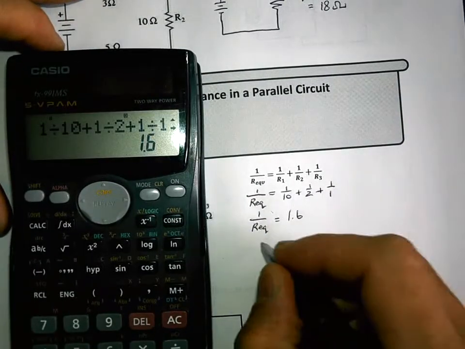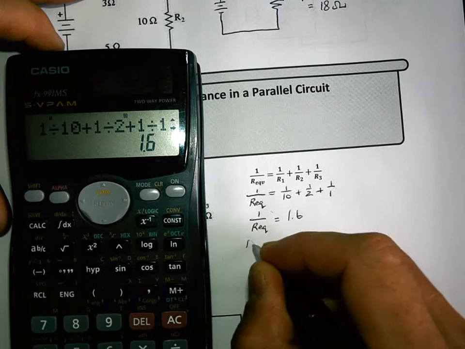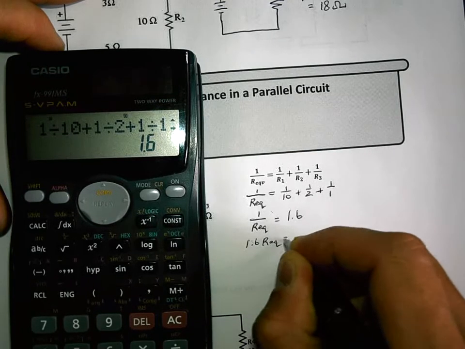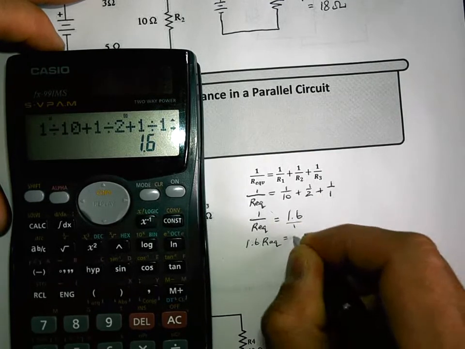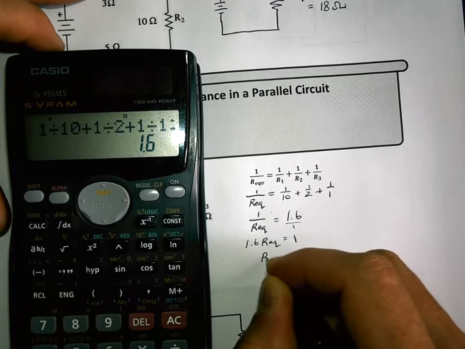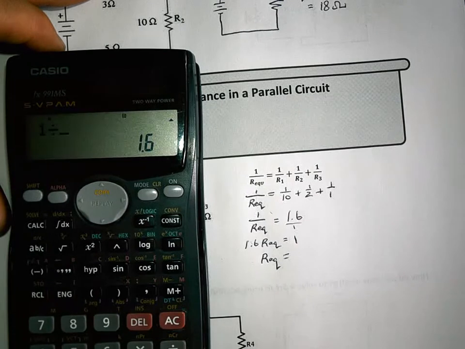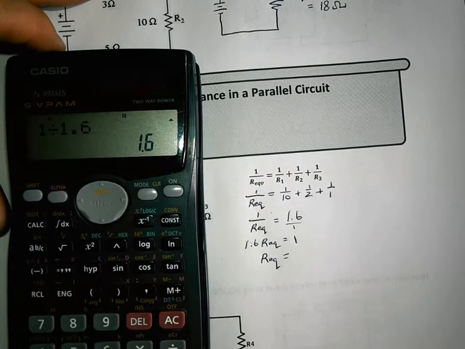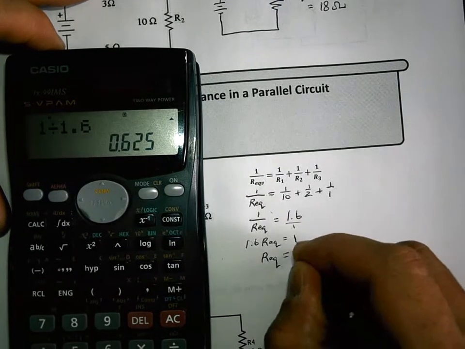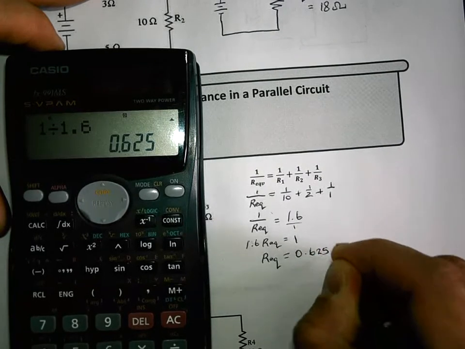Now you could cross multiply, so you're going to get 1.6 R equivalent is equal to 1. And so then I get R equivalent is equal to 1 divided by 1.6, which is 0.625 ohms.